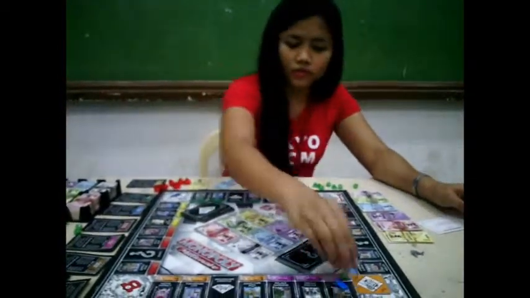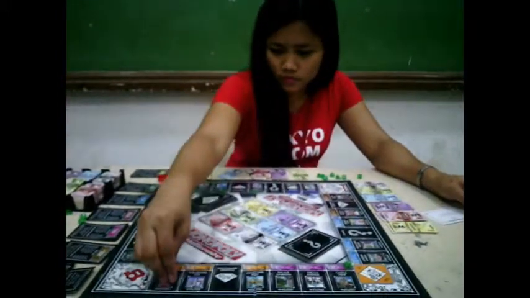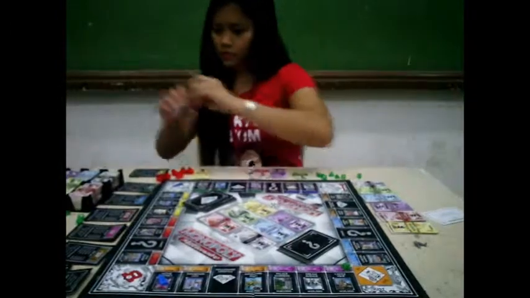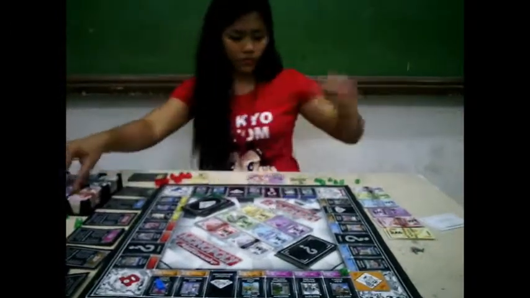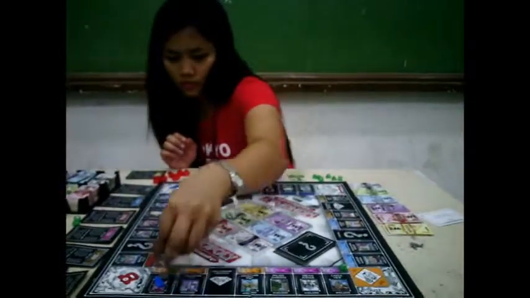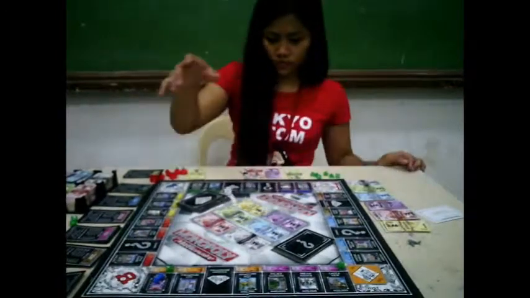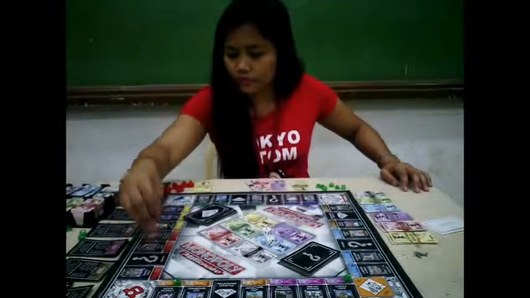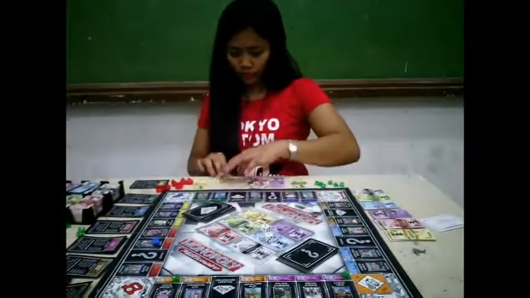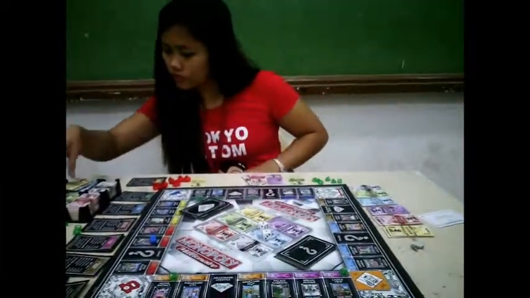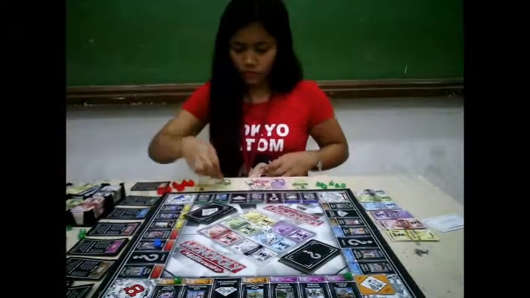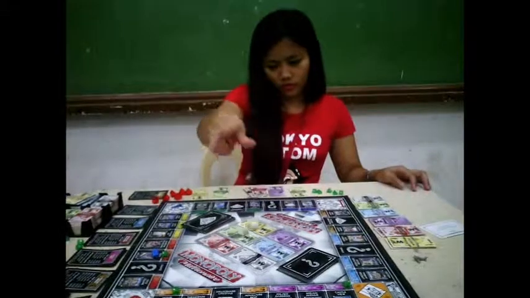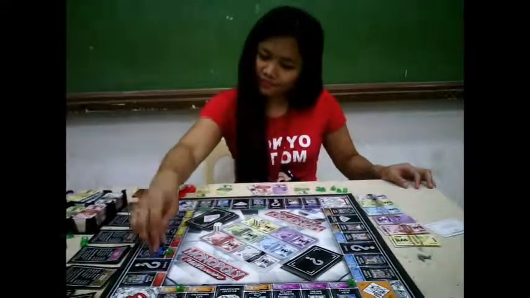Every time she lands on a space, she buys the properties and builds houses and hotels. As she keeps on moving, she buys the properties, she builds houses.